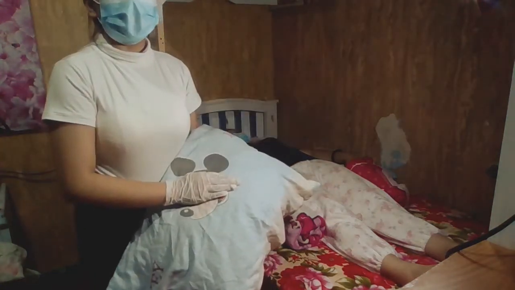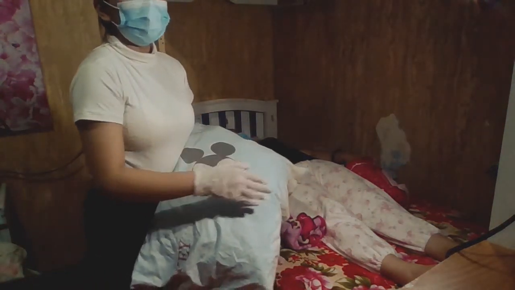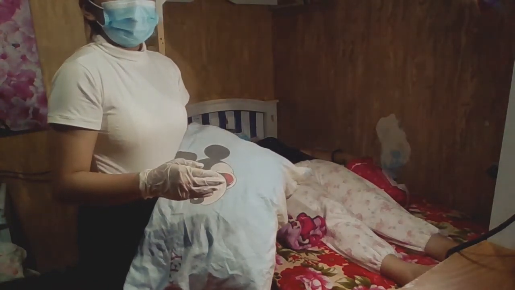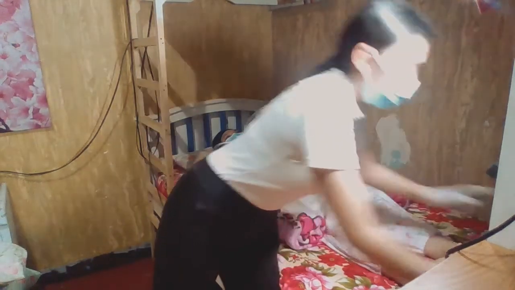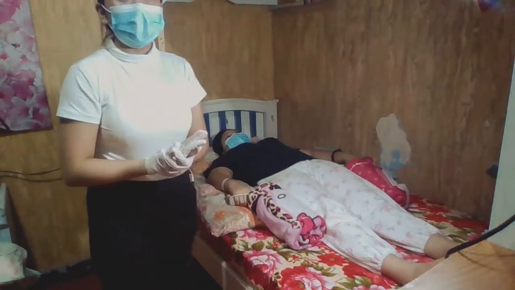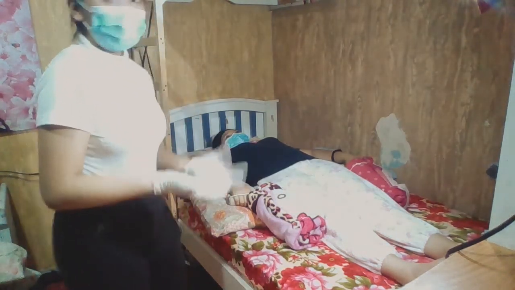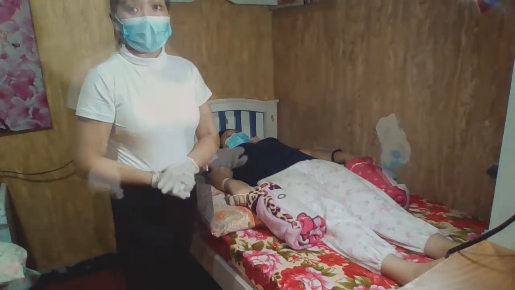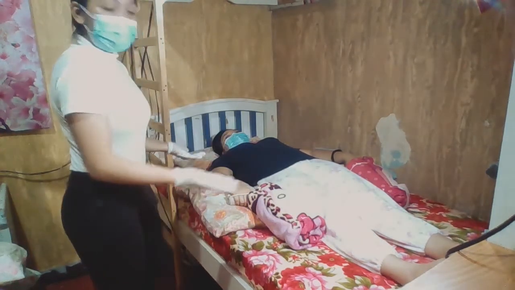I have here a semi-hard pillow to somehow protect her feet from pointing downward. It is important for us to put a firm pillow or footboard so the patient's feet will be pointing upward. So, as you can see, this is the supine position.